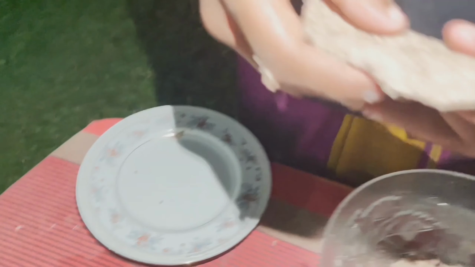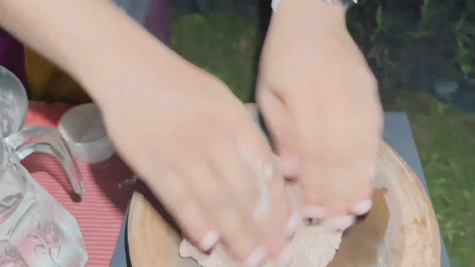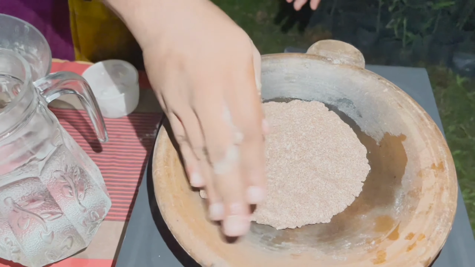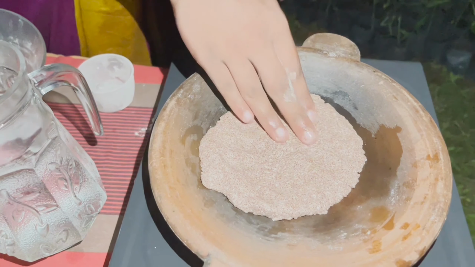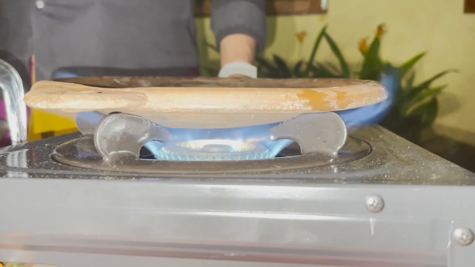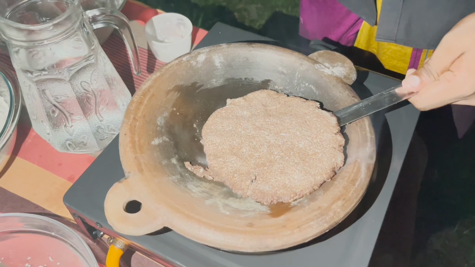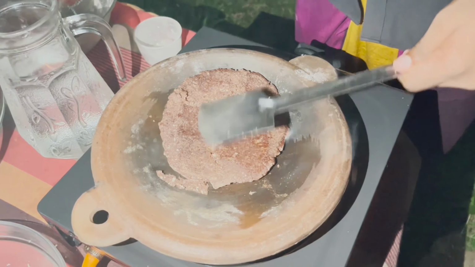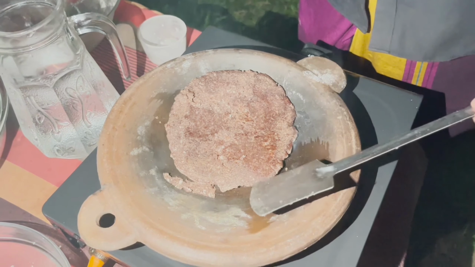Transfer it to the pan and cook it on both sides for about 5 or 6 minutes. Cook both sides well. Finally, you can serve it.